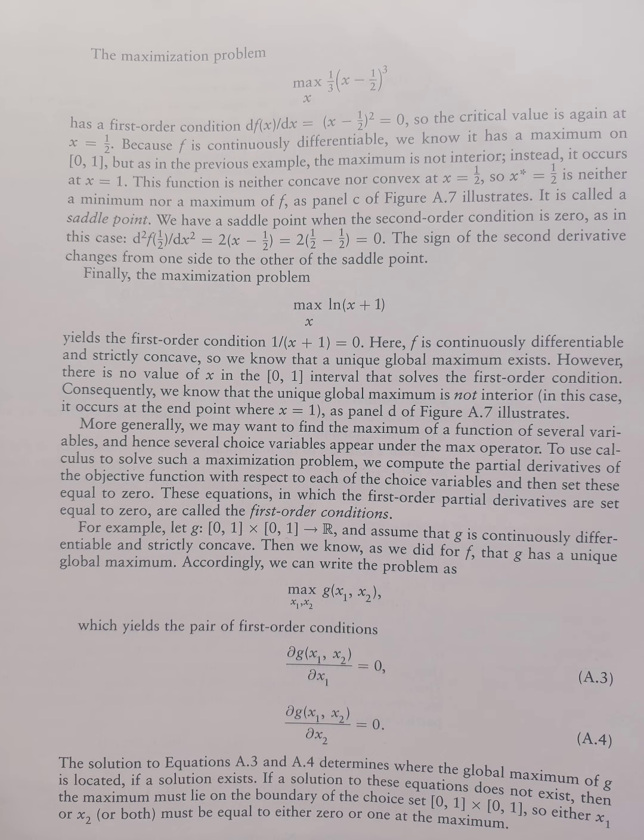We have a saddle point when the second order condition is 0, as in this case, the second derivative of f(1/2) with respect to x equals 2 times (x − 1/2) equals 2 times (1/2 − 1/2) equals 0. The sign of the second derivative changes from one side to the other of the saddle point.